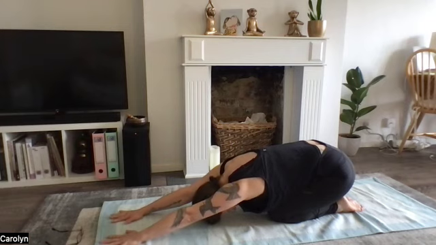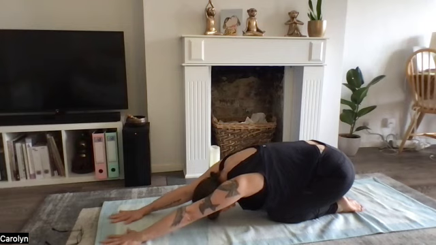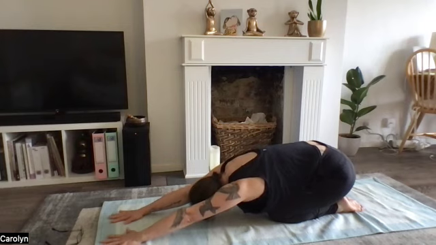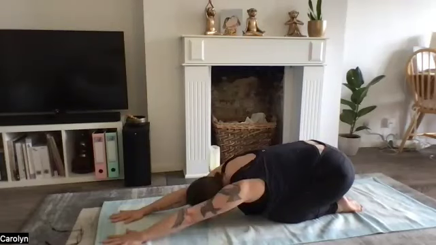And again, we can take the fingers forwards, and just seeing about finding that space.